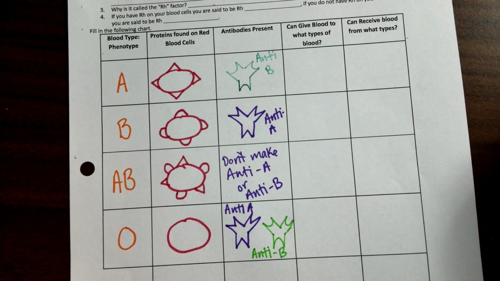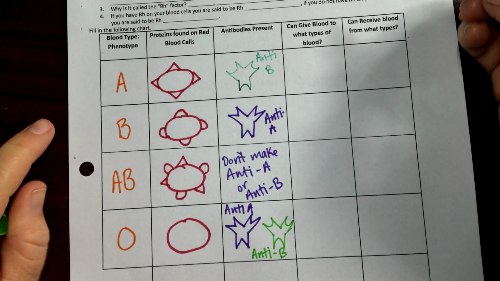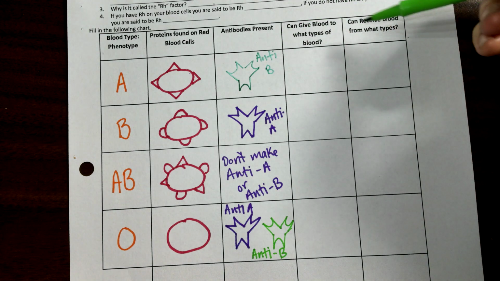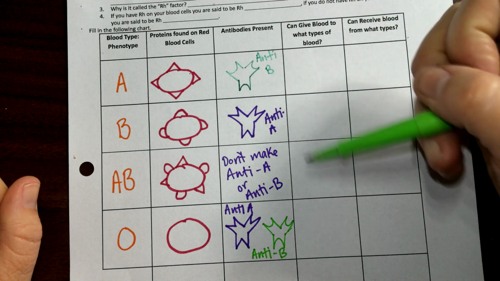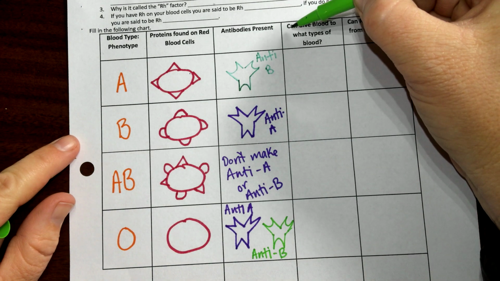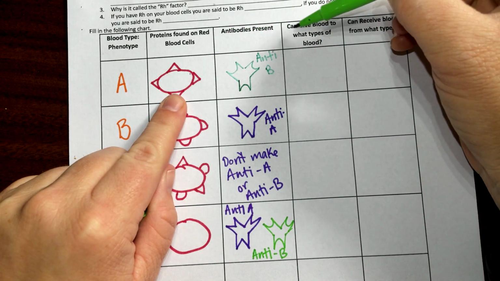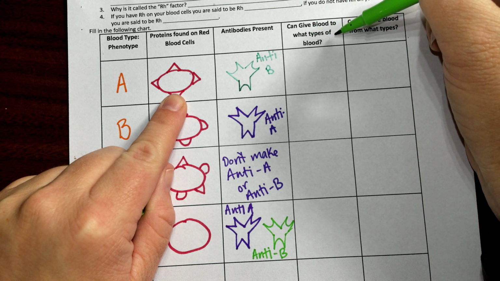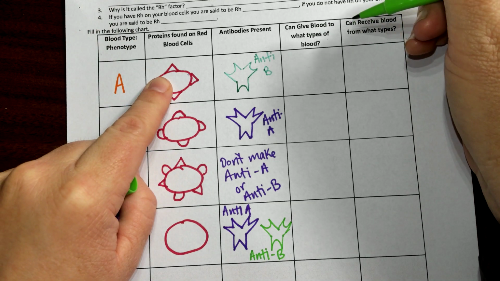So I want you guys to think about, you should pause the video at this point to try and answer these 2 questions. You can watch me do the first one as an example and then maybe pause and try to answer it on your own so you can practice thinking. If you're type A, you can give blood to what blood types? Okay, so if you're A, who could you give blood to?